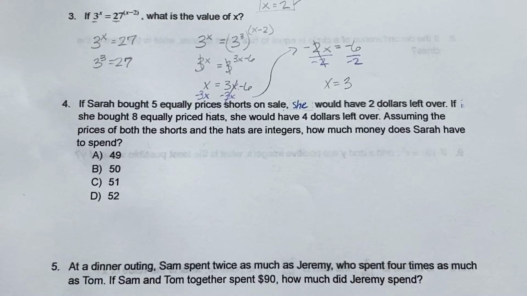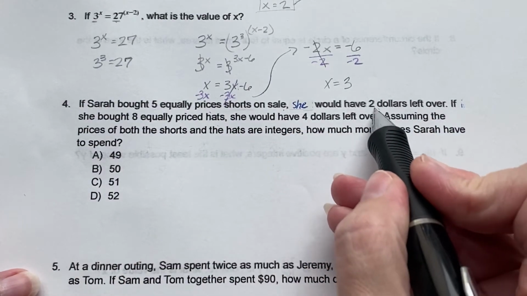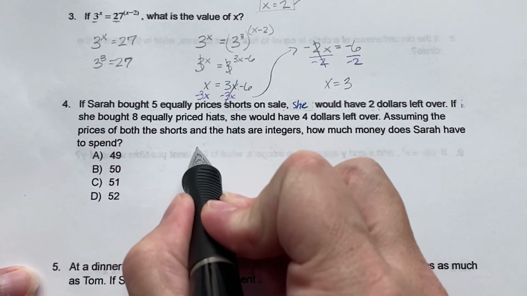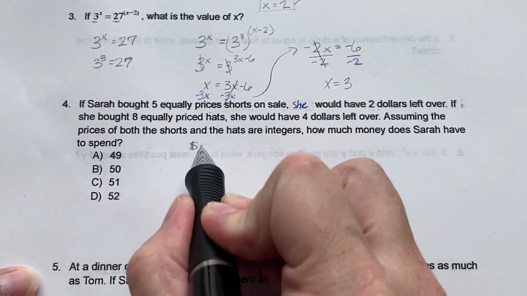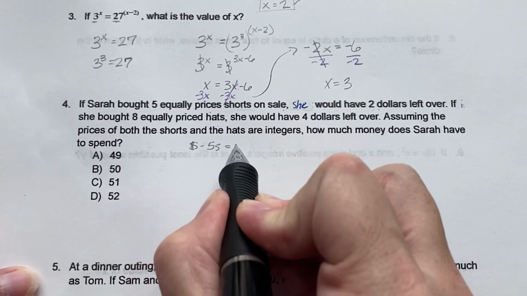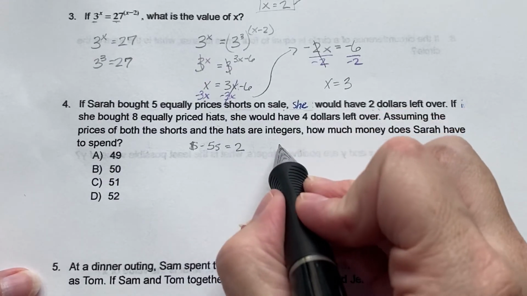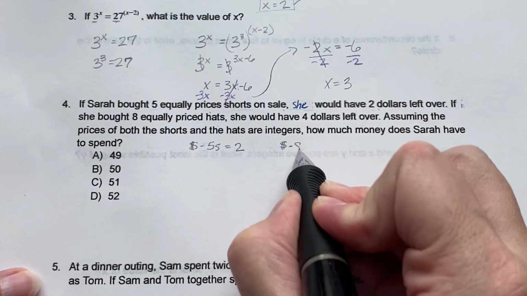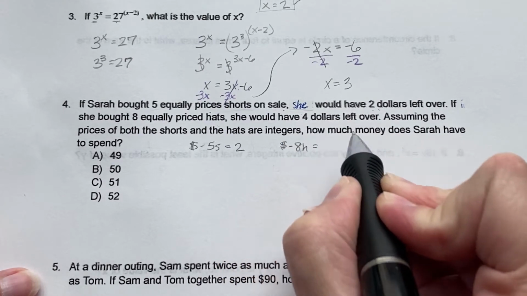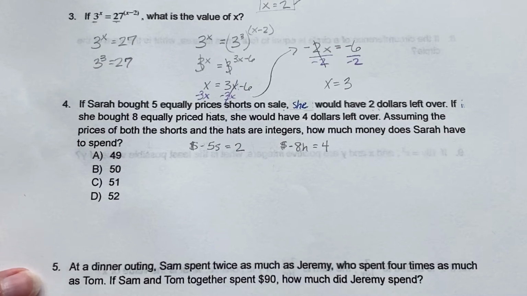Okay, if Sarah bought 5 equally priced shorts on sale, she would have $2 left over. So her total amount that she had minus 5s equals 2. And if she bought 8 equally priced hats, she would have $4 left over. So total amount to spend minus 8 hats equals 4. Assuming both the shorts and the hats are integers, how much money does Sarah have to spend?